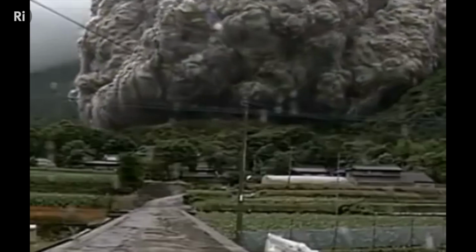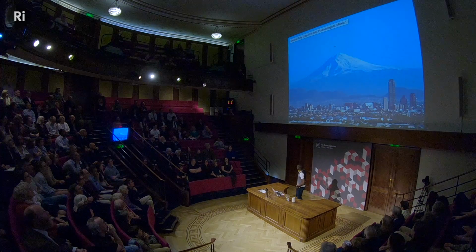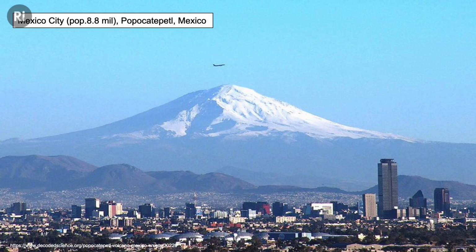So the reason I'm telling you this is because as a scientist, it's nice to have motivation for doing our science. Like, why do we get out of bed in the morning? Like, what do we want to find out, and why is it important? It's important because, like as shown here above Mexico City, the El Popo volcano, there's 9 million people living there, and there's a volcano right on its doorstep.